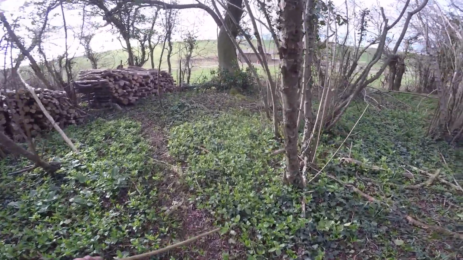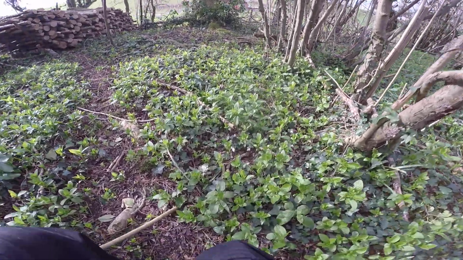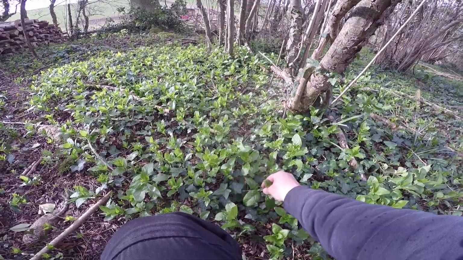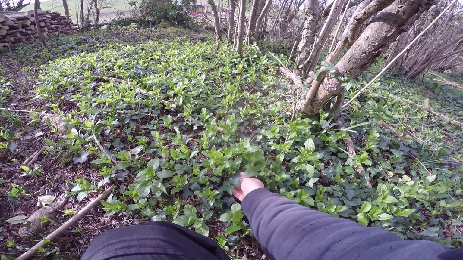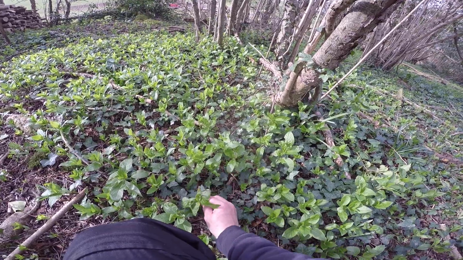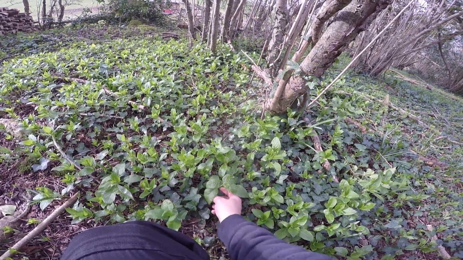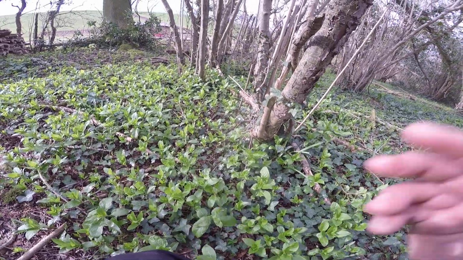Lots and lots of these things, which are dog's mercury. What's this? Now that's a little tree. No, it's not. It's dog's mercury, just a bit bigger than the rest.